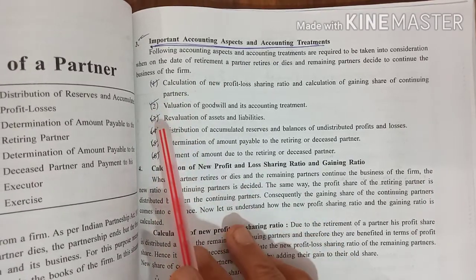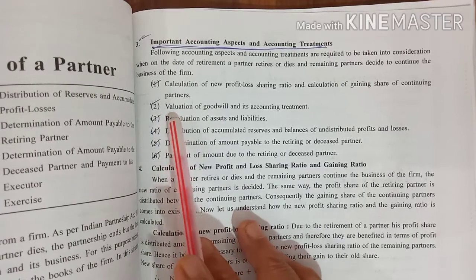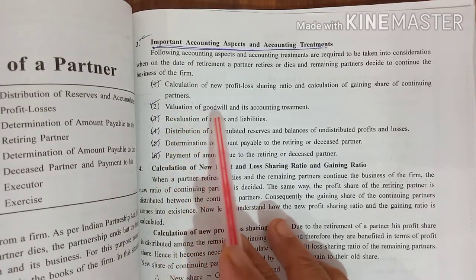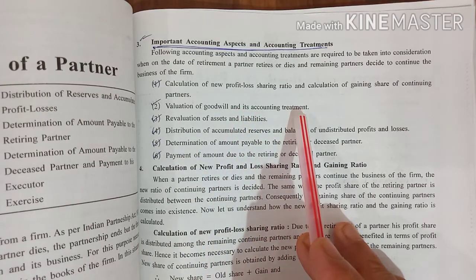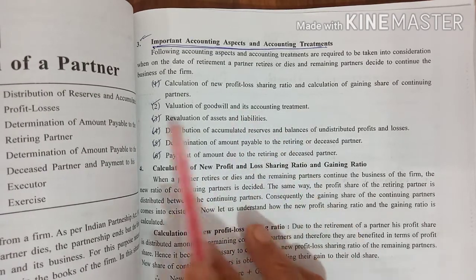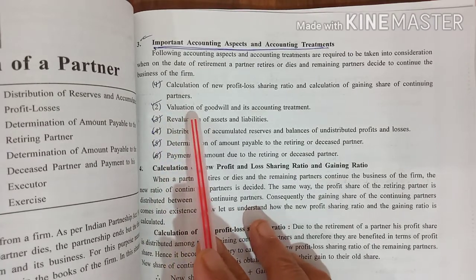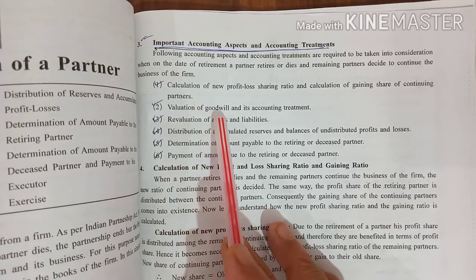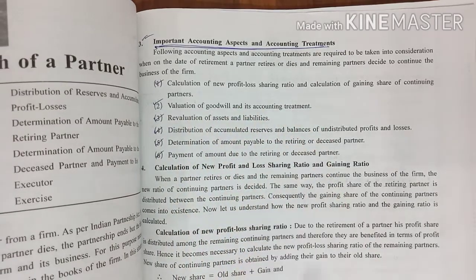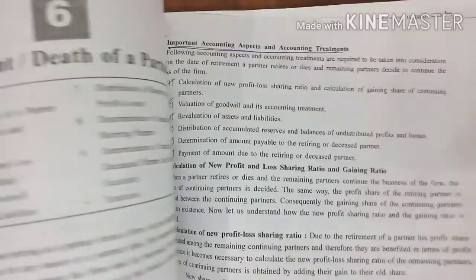In this video I am going to explain the second step, which is called the valuation of the goodwill and its accounting treatment. Once again I want to repeat, in this video I am going to explain the second step out of the 6 steps, the valuation of the goodwill and its accounting treatment.